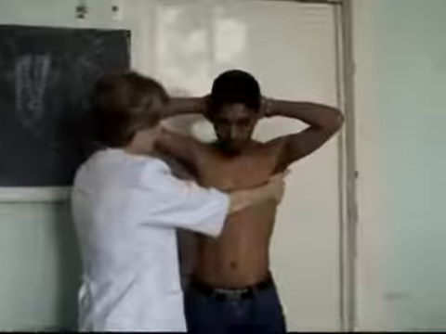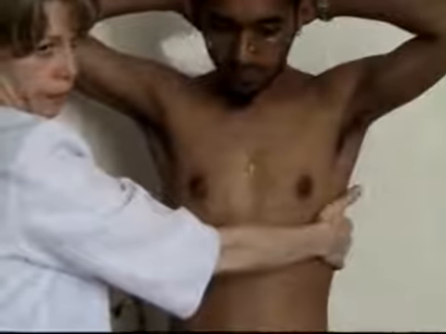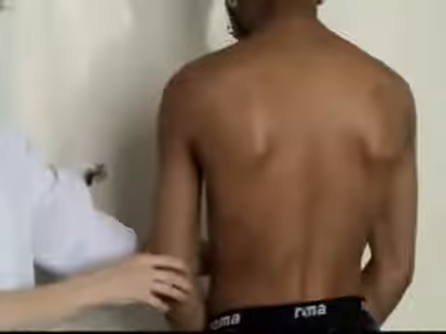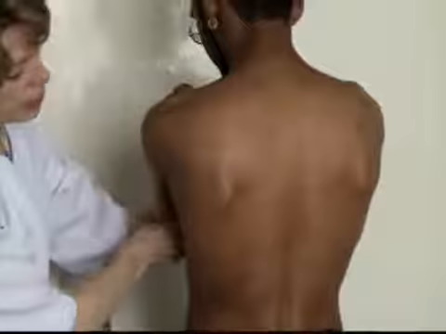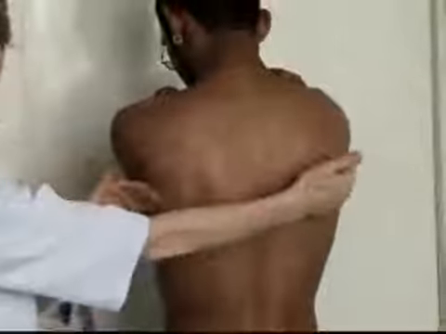On the lateral side, we'll ask the patient to put his hand on his head. Put our hand deep in the armpit, then lower. At the back, turn the patient, and the patient must cross his elbows so that the scapula moves outside.